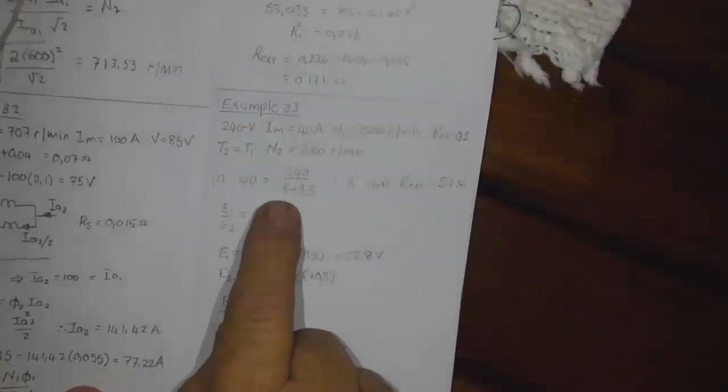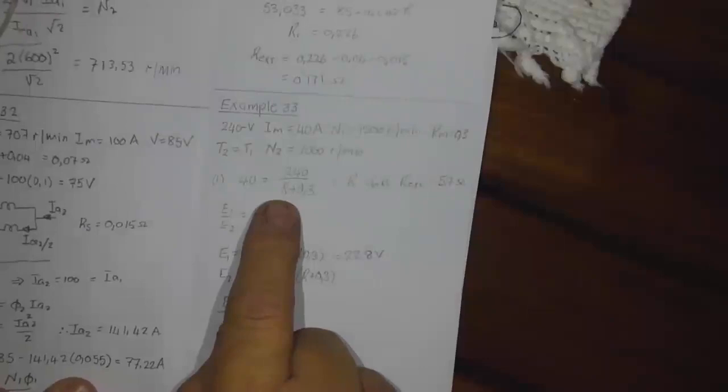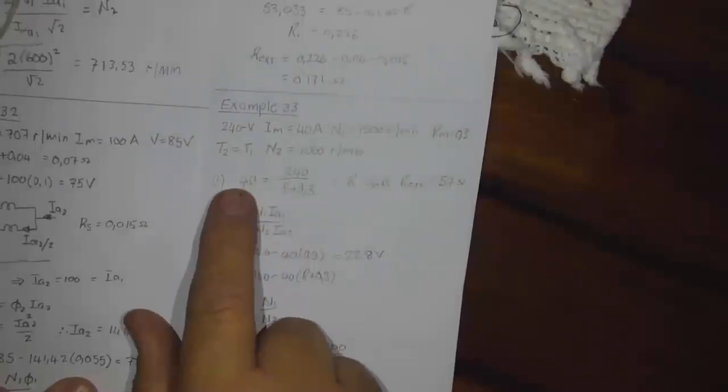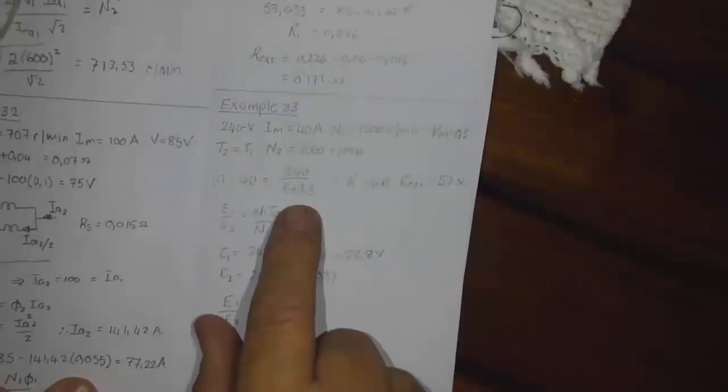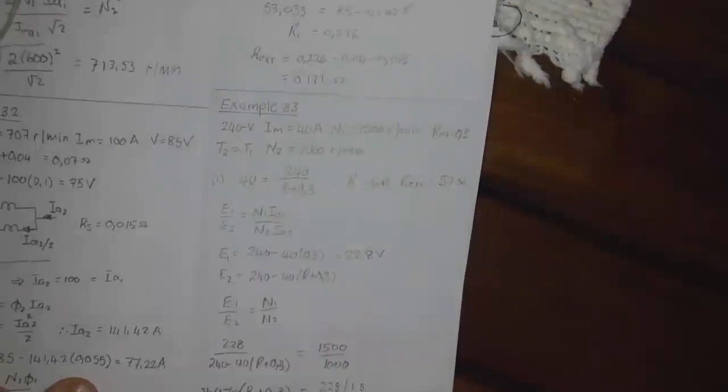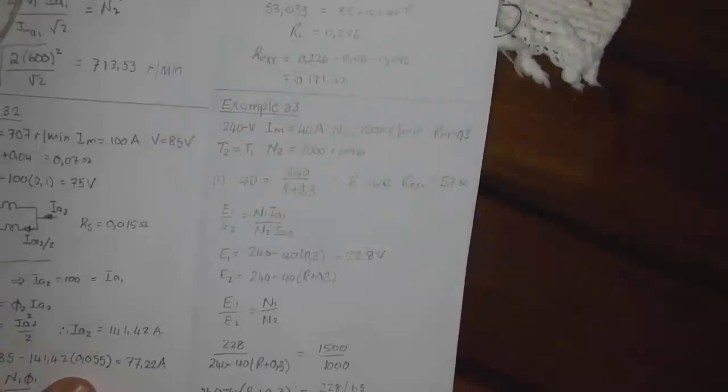They want us to calculate the resistance that will give maximum torque at starting. So therefore 40 will be 240 divided by R plus 0.03. And that calculates R is 6 ohms, and the external resistance is 5.7 ohm.